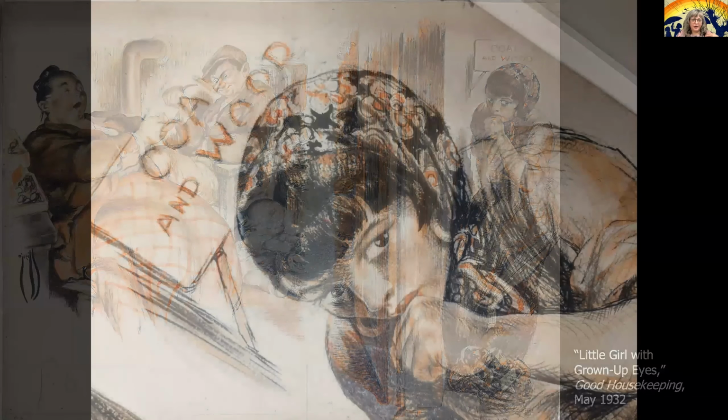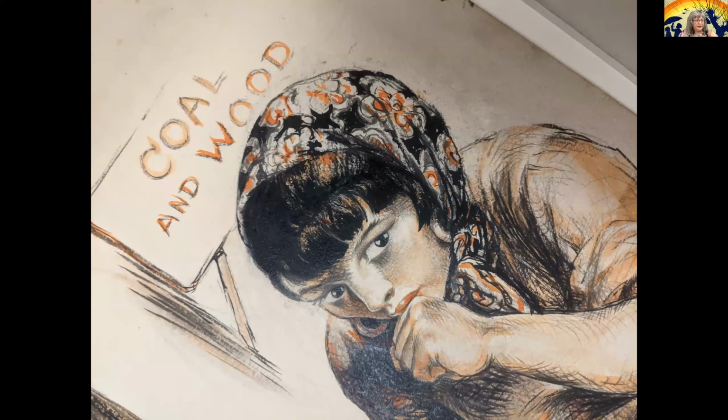So I thought I'd show you a closer view of this illustration. You can look at O'Neill's technique a little bit. And of course, why not get the microscope out? And here's a microscopic view of that drawing.